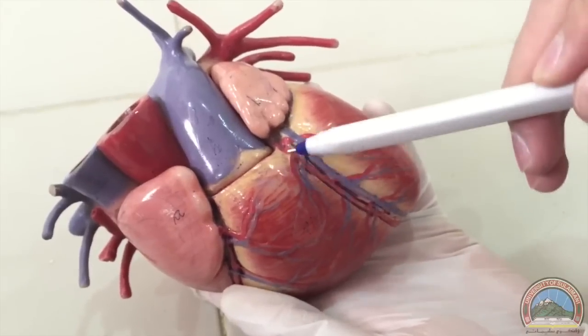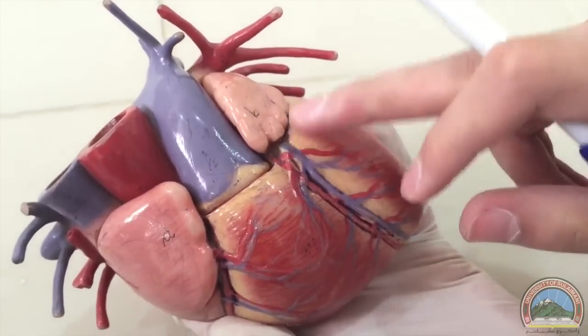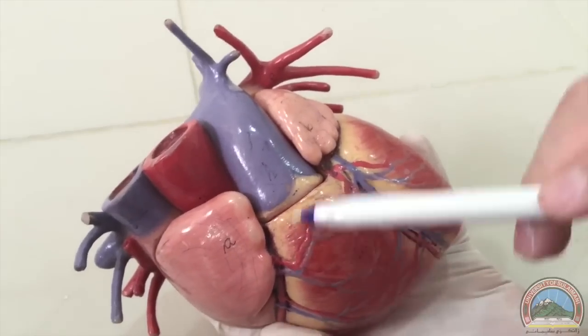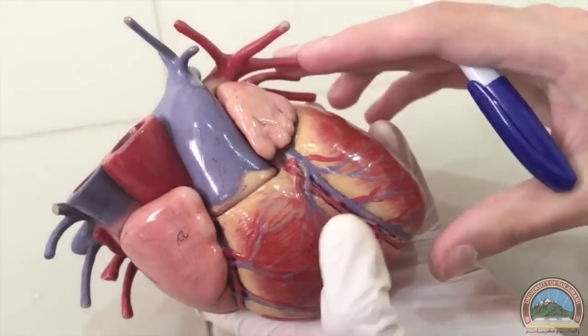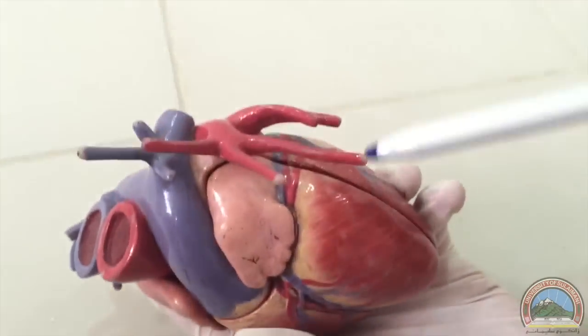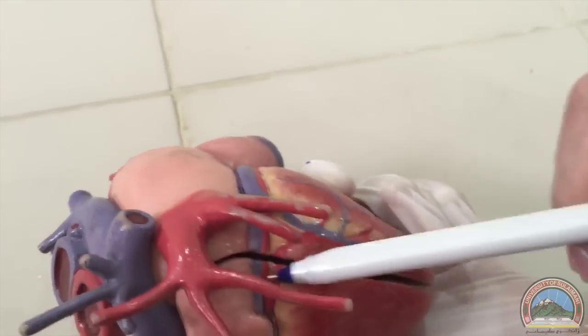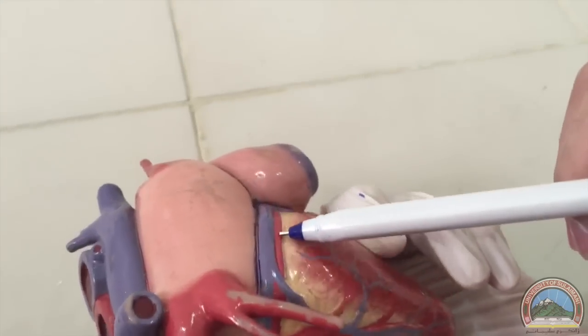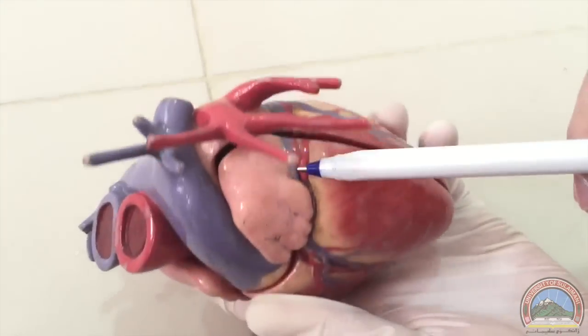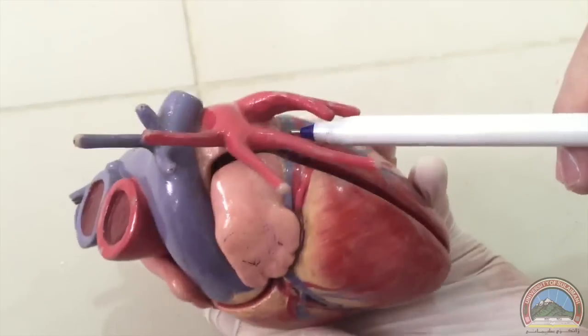And again, this is the left conus artery, a branch of the left coronary artery that supplies the pulmonary conus or infundibulum. This is the circumflex artery. Circumflex artery, again a branch of the left coronary artery.